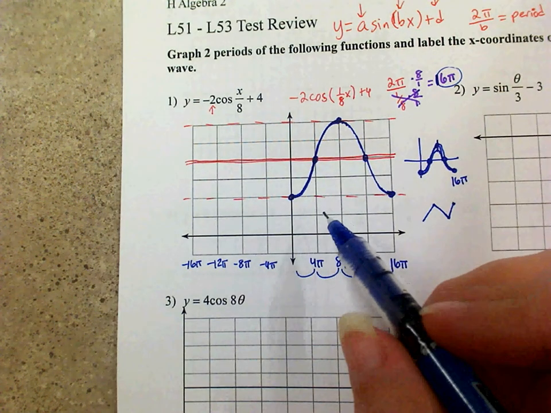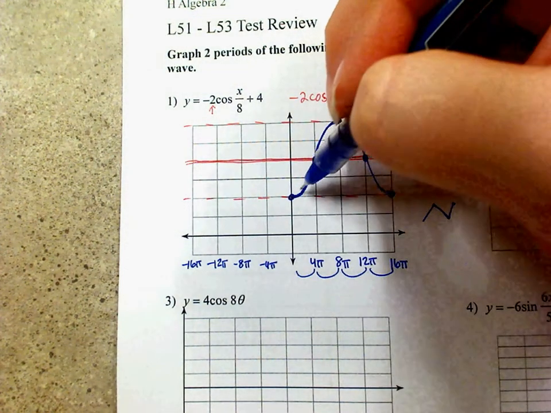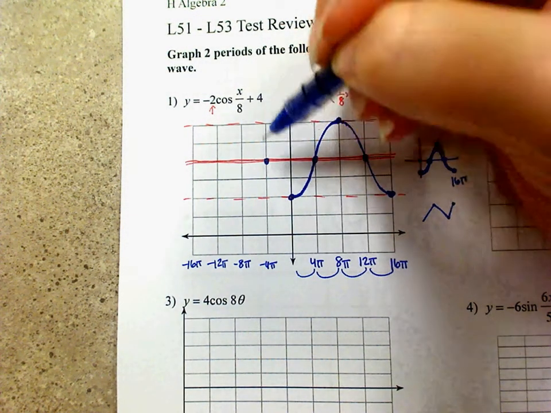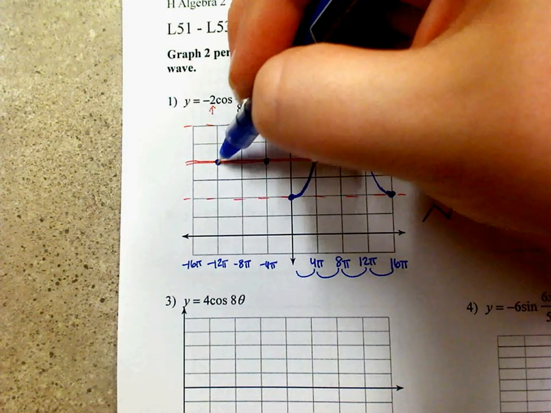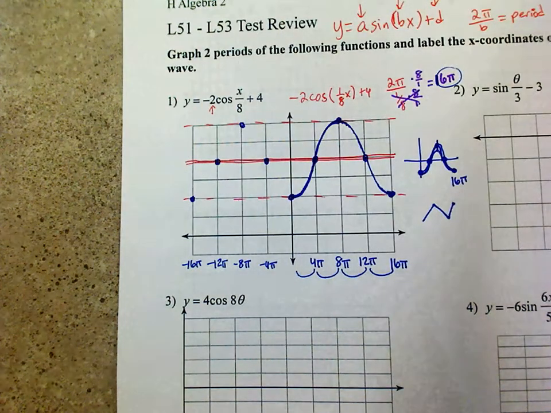And then just continue the wave, okay? So if it does this, then it needs to come back up to the midline, to the max, to the midline, to the min. Okay? So then we just continue.